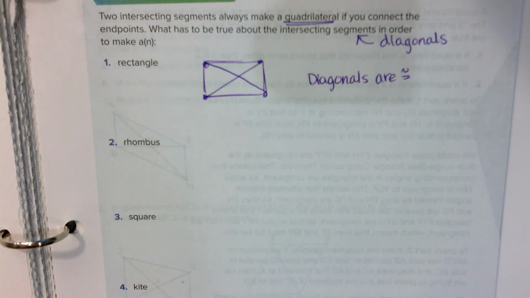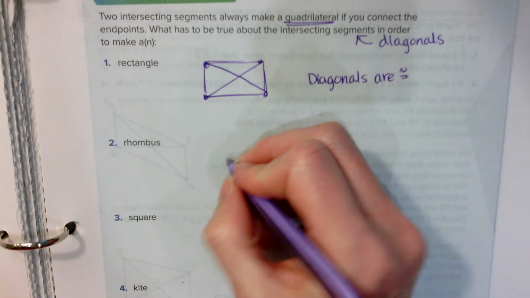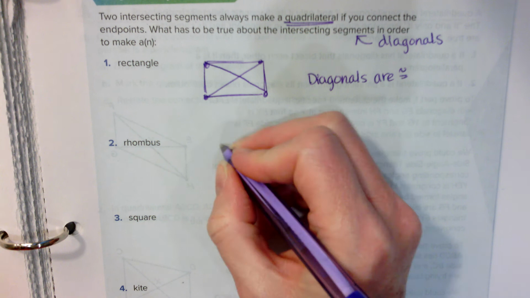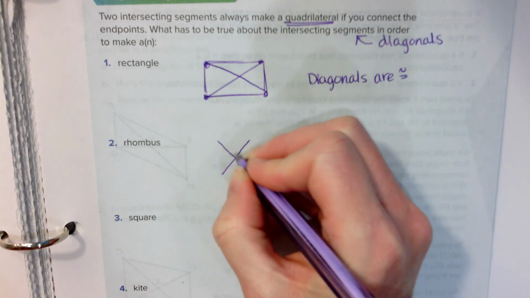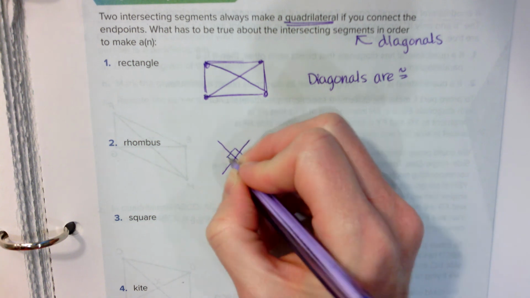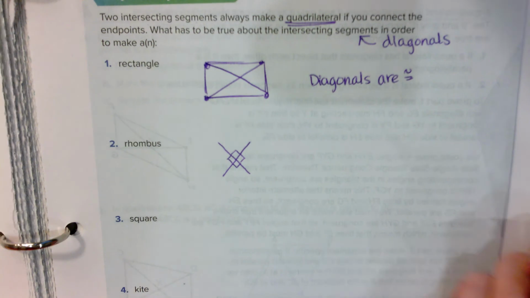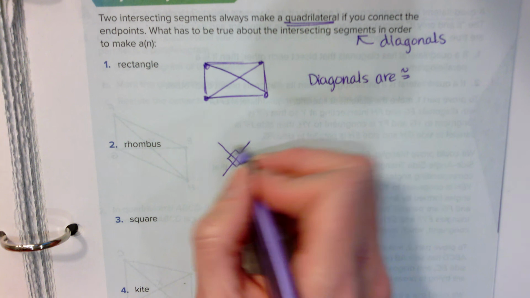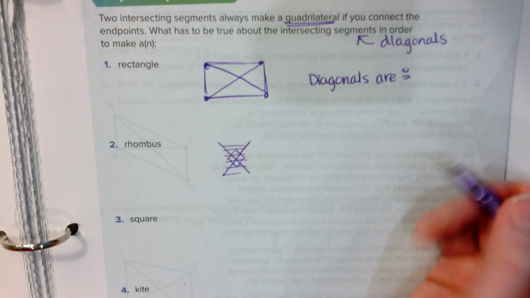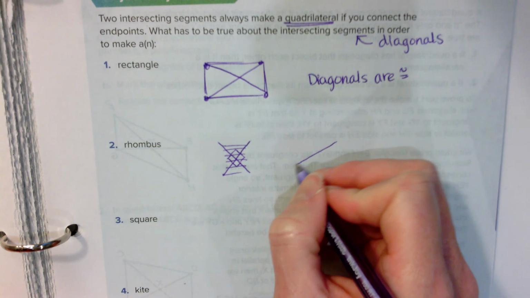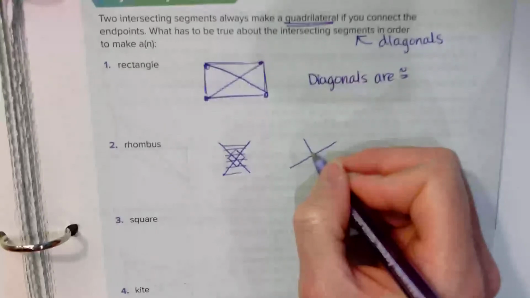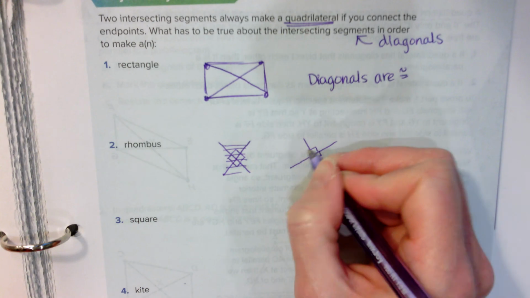So what about a rhombus? You need to remember what we learned about a rhombus in lesson 12. That is that my diagonals are perpendicular to each other. You can draw these intersecting segments any length you want, but they should look like they are intersecting. Well, actually, I just also made right angles, so this isn't a very good sketch for a rhombus. Sorry. So they can't be congruent, but they need to be perpendicular.